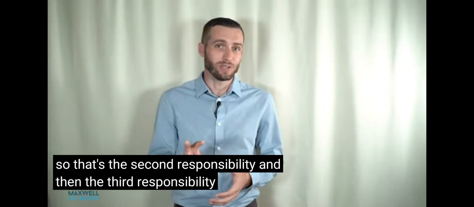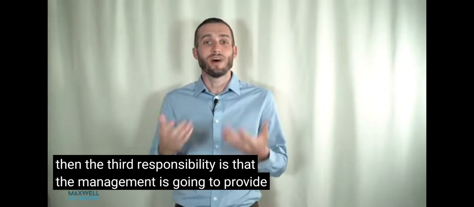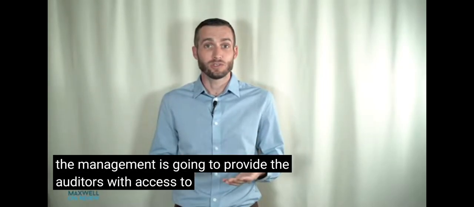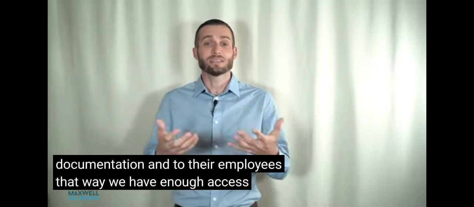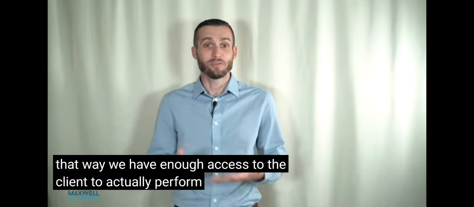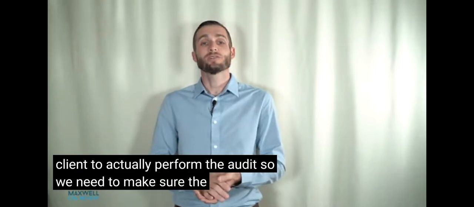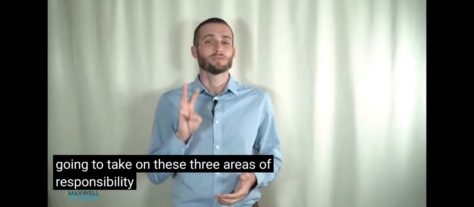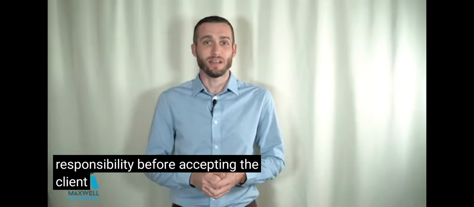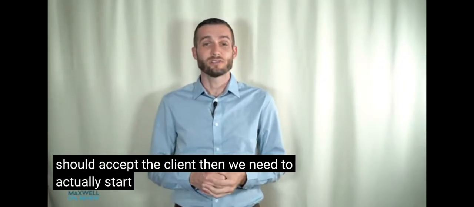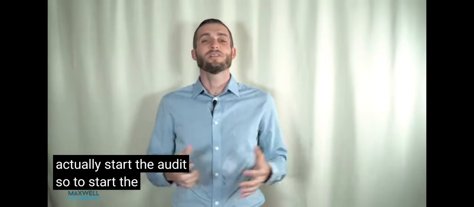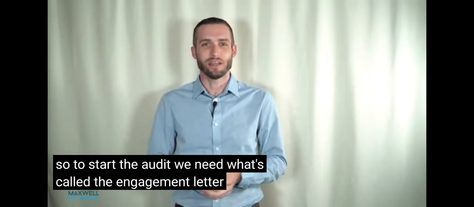And then the third responsibility is that the management is going to provide the auditors with access to their documentation and to their employees. That way we have enough access to the client to actually perform the audit. So we need to make sure the management is going to take on these three areas of responsibility before accepting the client. Then if we've decided that we should accept the client, we need to actually start the audit. To start the audit, we need what's called the engagement letter.